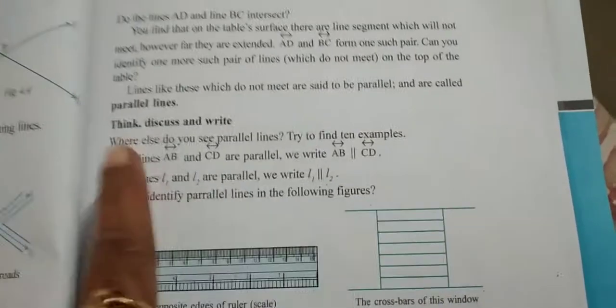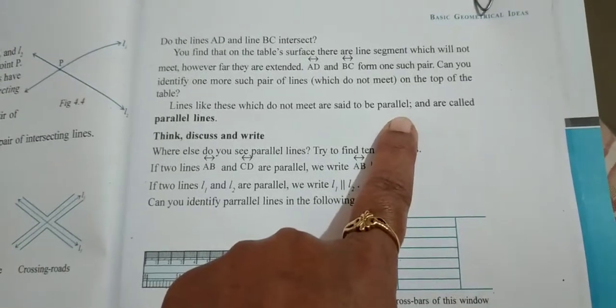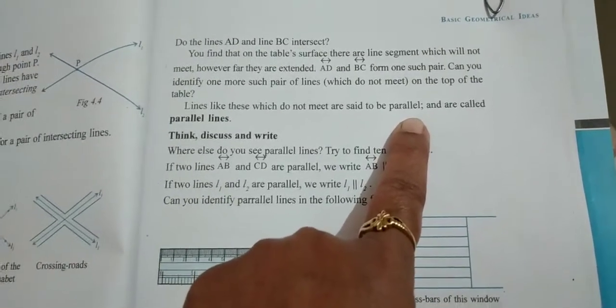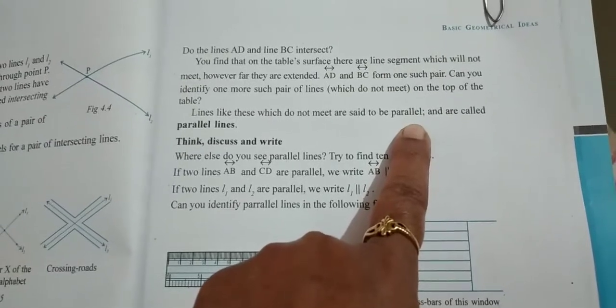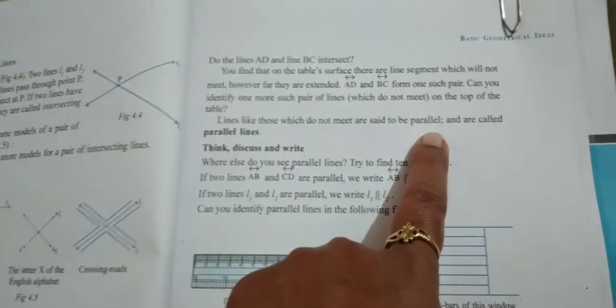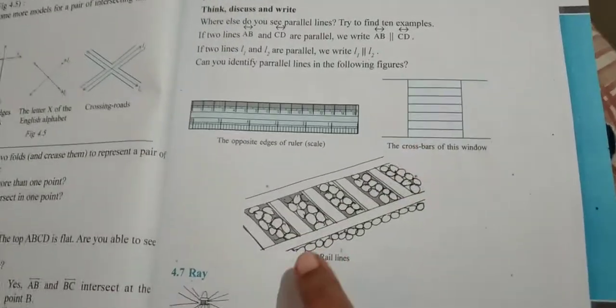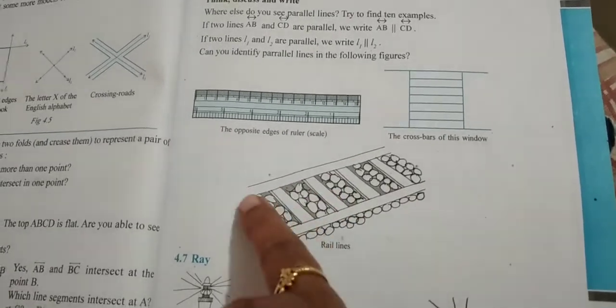Now we will talk about parallel lines. Those lines which do not meet are said to be parallel lines. The lines that do not have any common point between them, or in other words, when two lines are not intersecting, then they are considered to be parallel lines. Like this, you can see the opposite edges of a ruler or scale, then the crossbars of the windows, then the rail lines, the tracks.